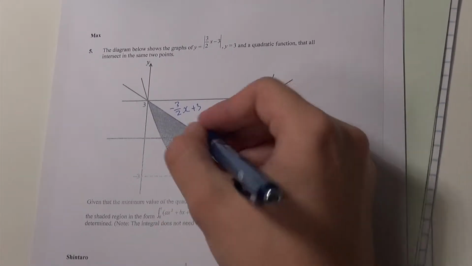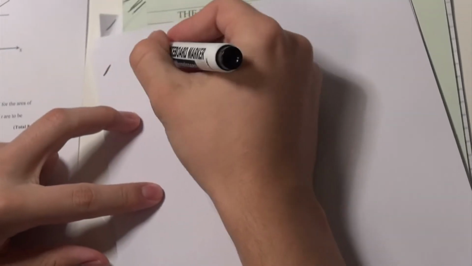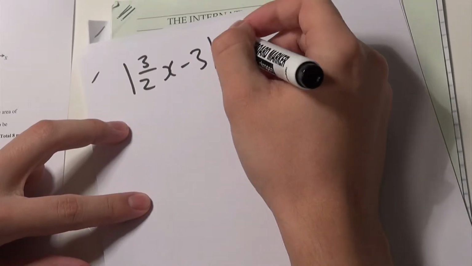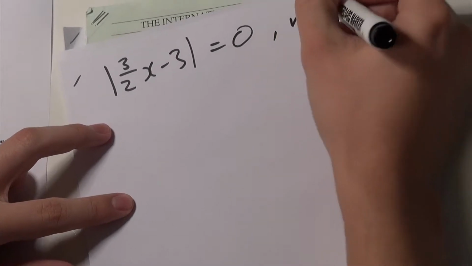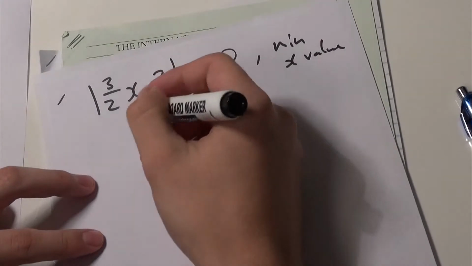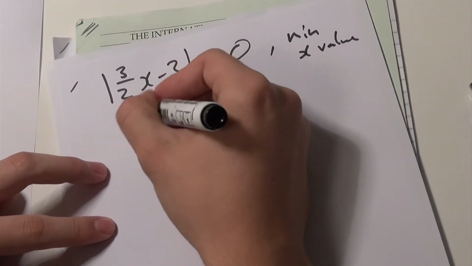Now, to determine the minimum point of this absolute value curve, we know that we find that when the absolute value is equal to 0. So this is quite simple. It's just 3/2 x minus 3 is equal to 0 to find the min x value. To do this, it's basically just going to be 2. As you can see, it's going to cancel out, so x is equal to 2.